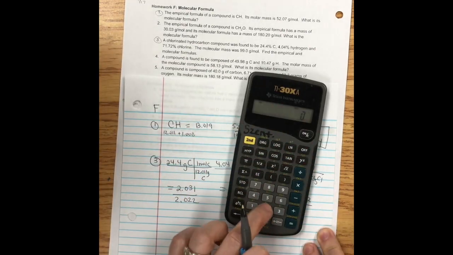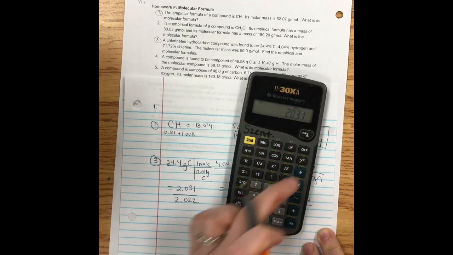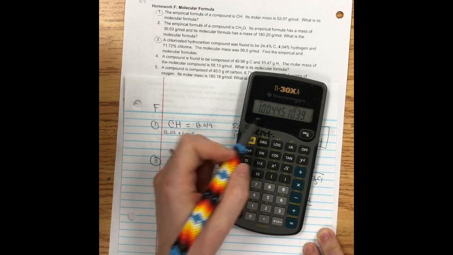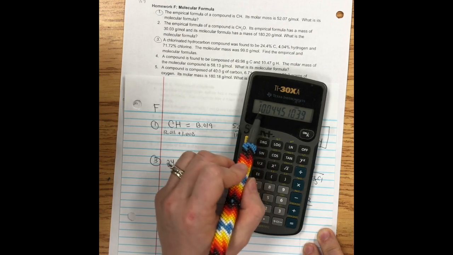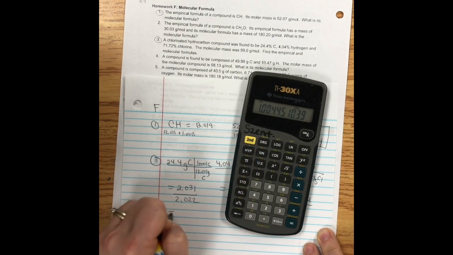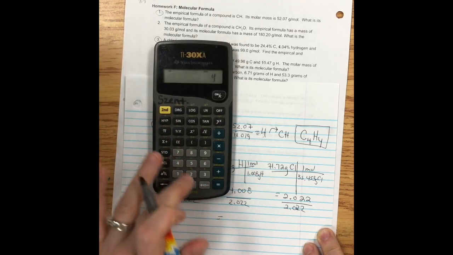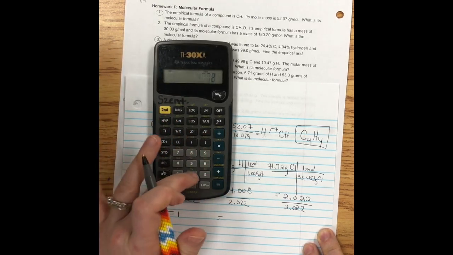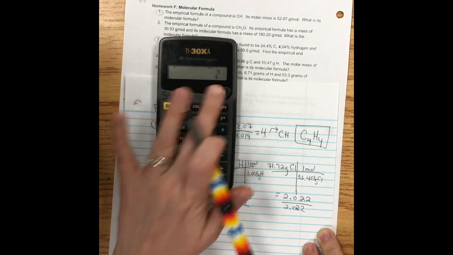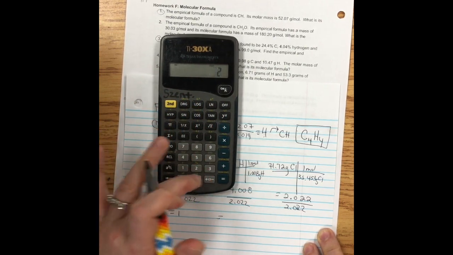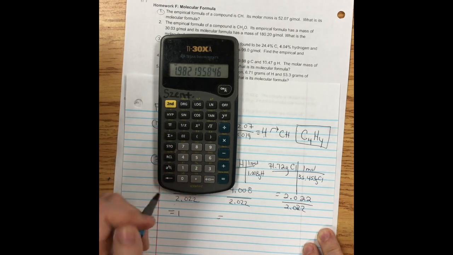2.031 divided by 2.022 gives me 1.004. That doesn't fall into my exception of being a 0.3 or a 0.5, so I can just round it to 1. 4.008 divided by 2.022 gives me 1.98.